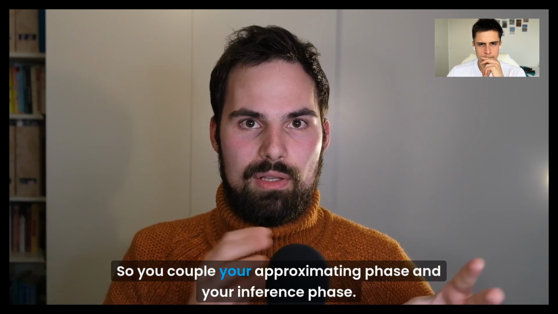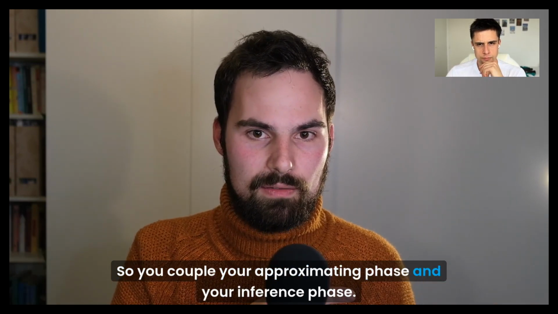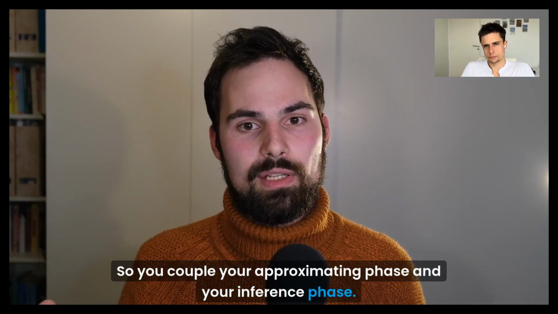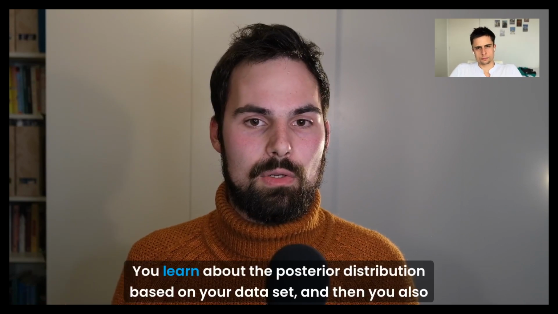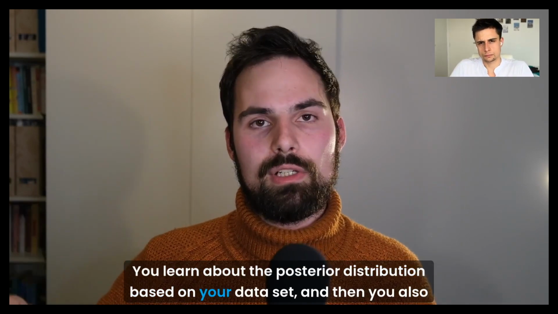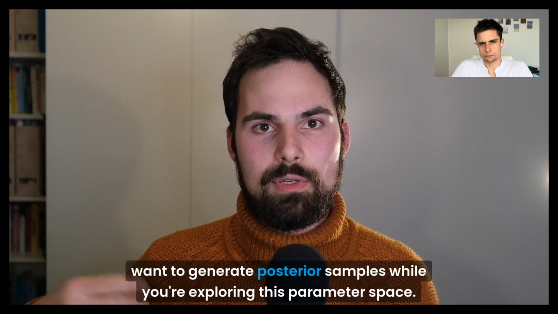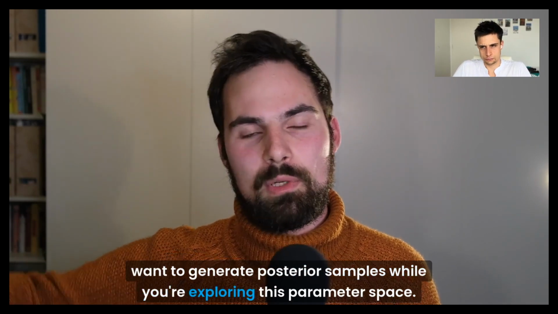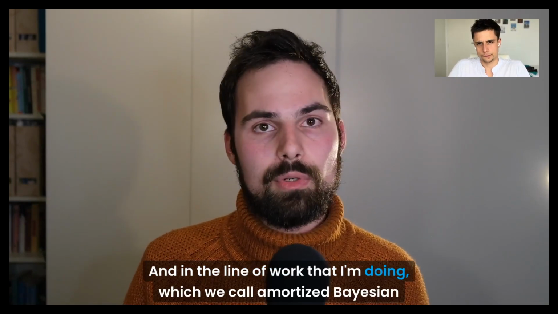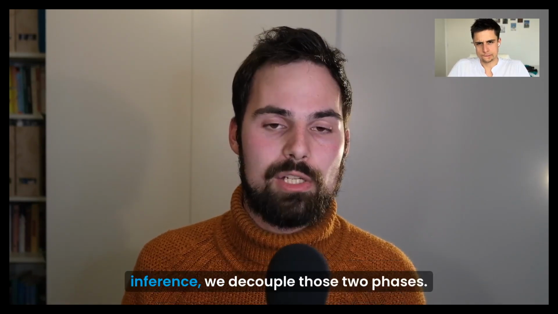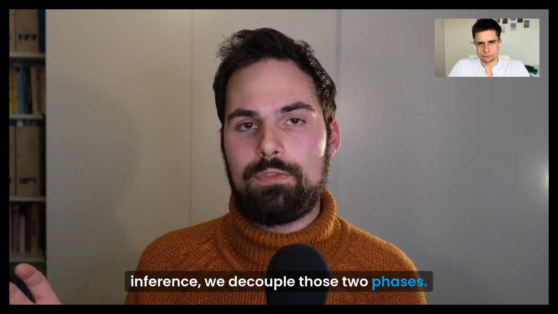So you couple your approximating phase and your inference phase. Like, you learn about the posterior distribution based on your data set, and then you also want to generate posterior samples while you're exploring this parameter space. And in the line of work that I'm doing, which we call amortized Bayesian inference, we decouple those two phases.